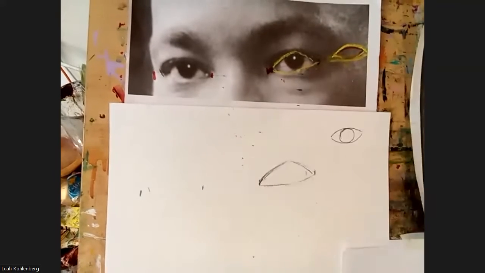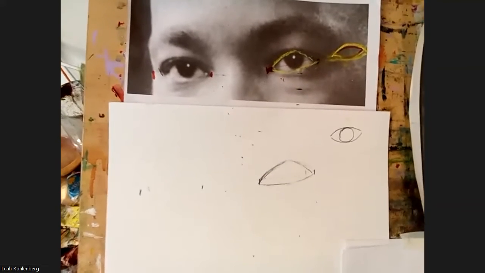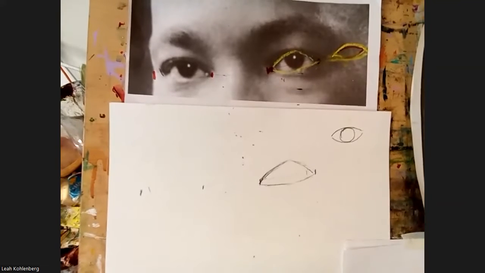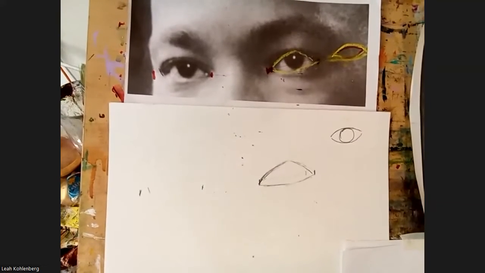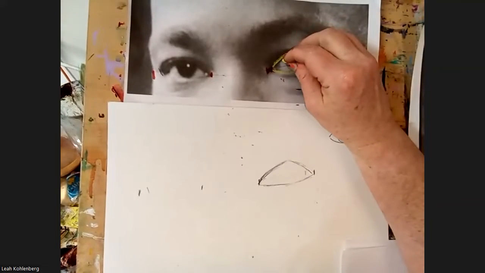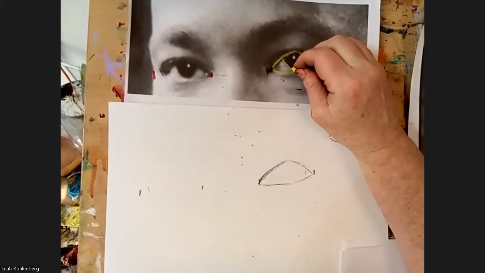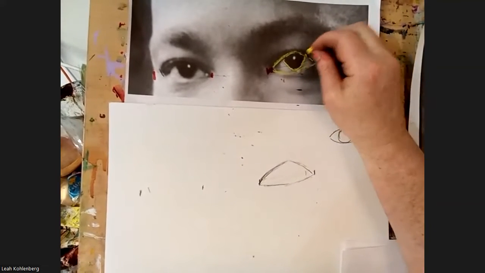Okay, so now we're back here. So notice the shape. I lost my yellow. There it is. Notice the shape of the iris is kind of like that.